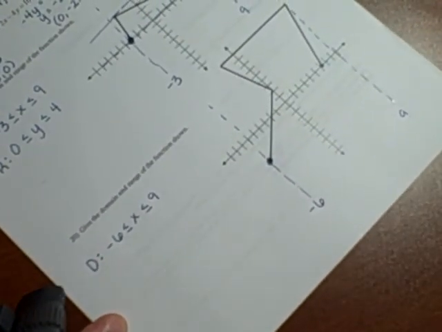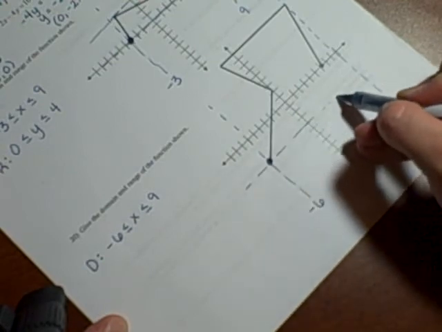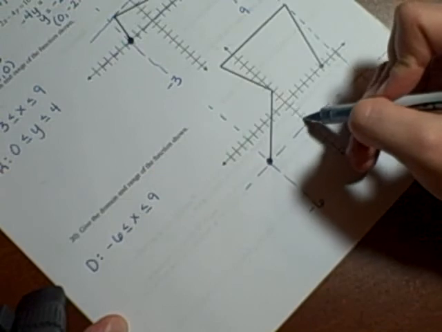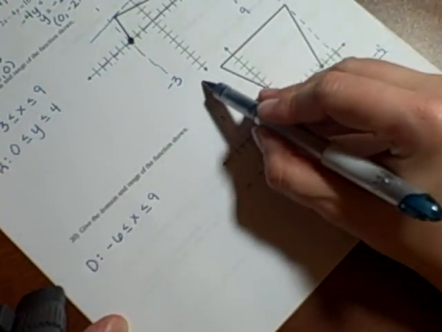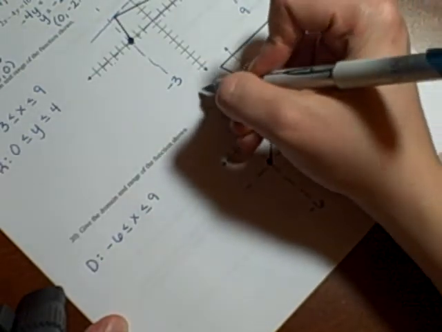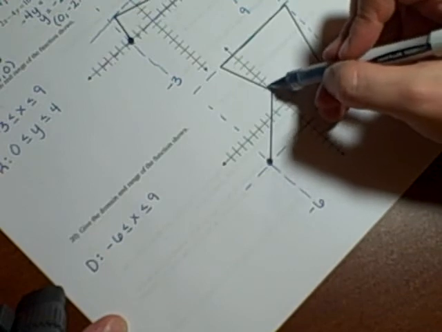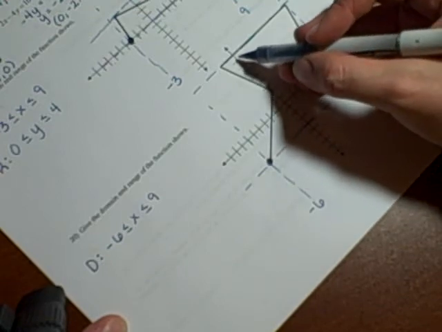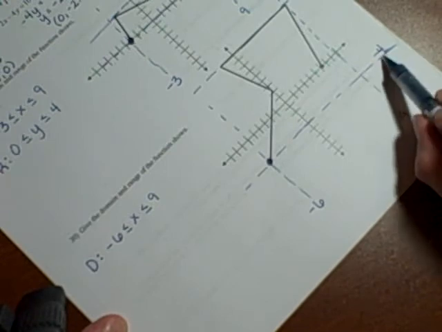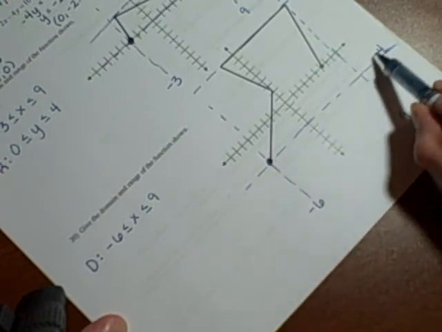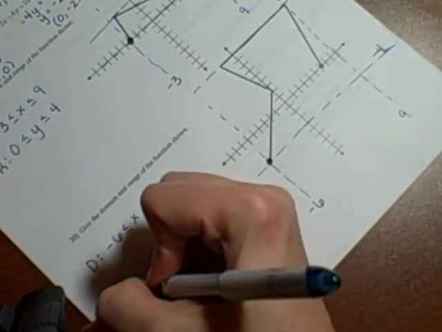Okay. Range, again, is low to high. And the lowest point on this graph is this one right here, which is at -4. The highest point on this graph is all of these points right here, which is at 4, 5, 6, 7, 8, +9. Okay, so this time my values go from a low point of -4 to a high point of +9.